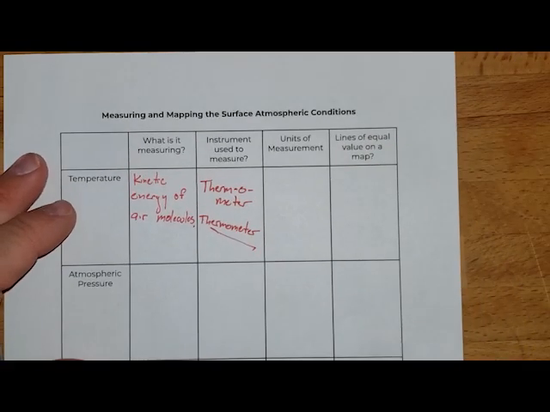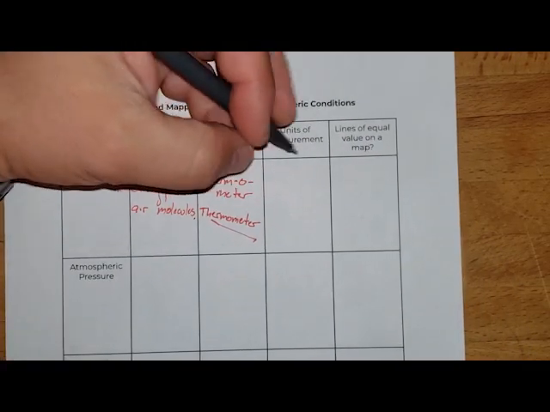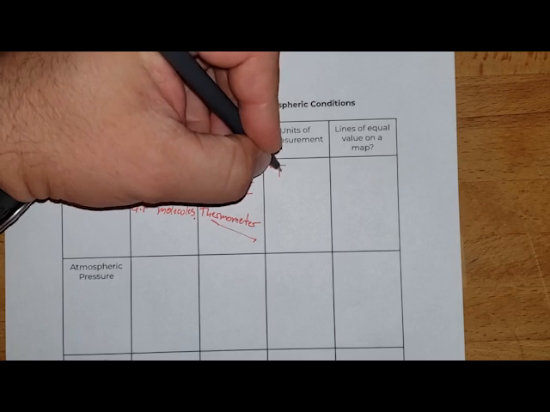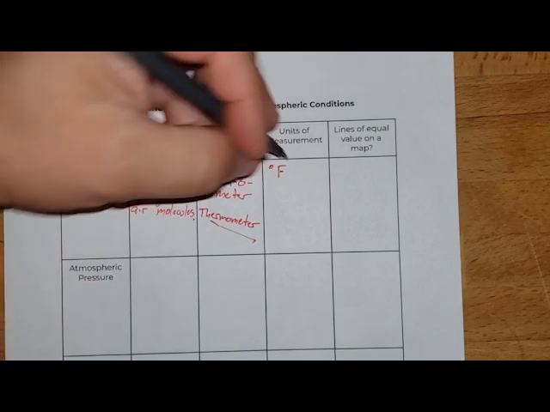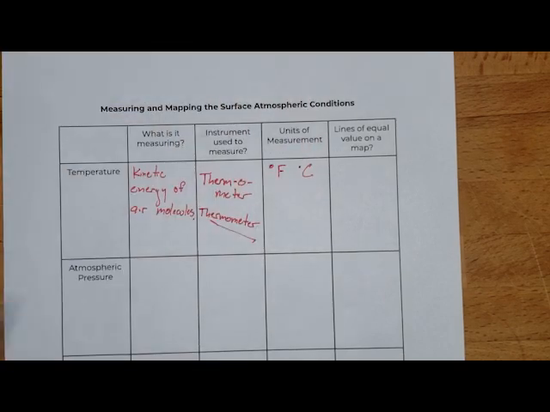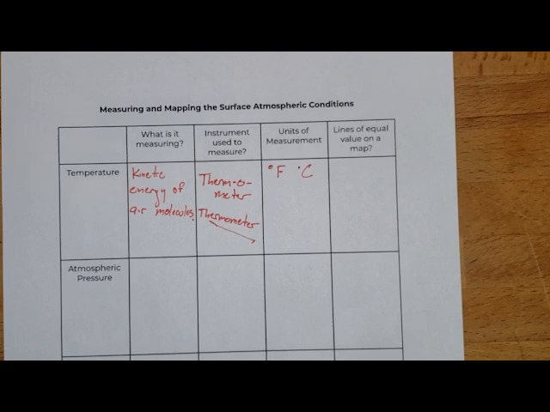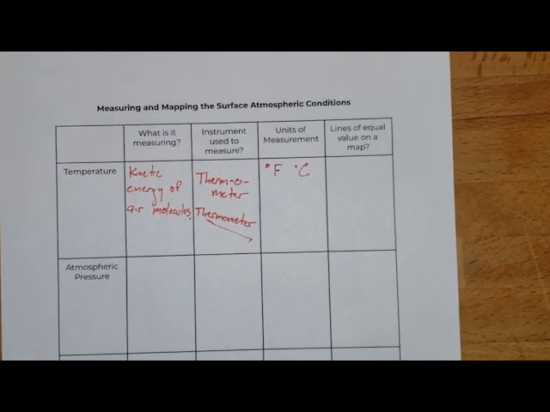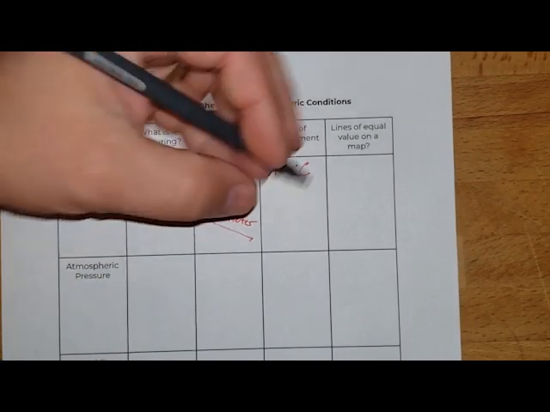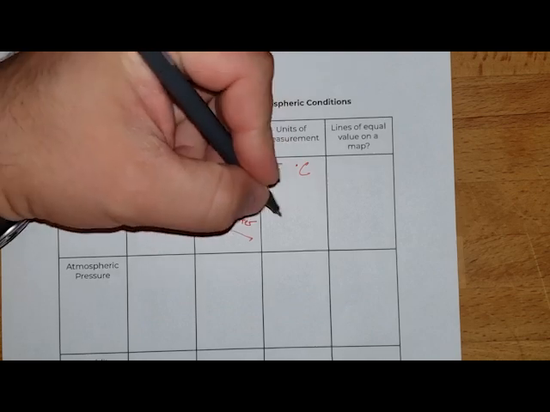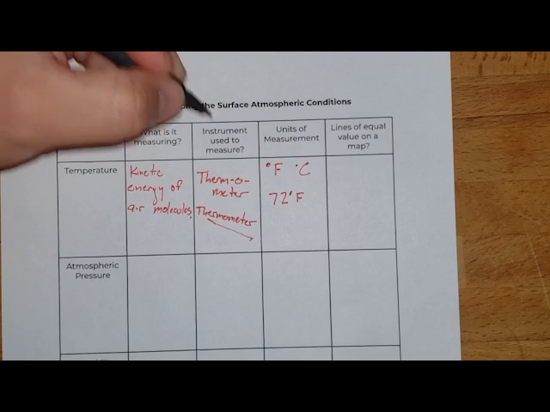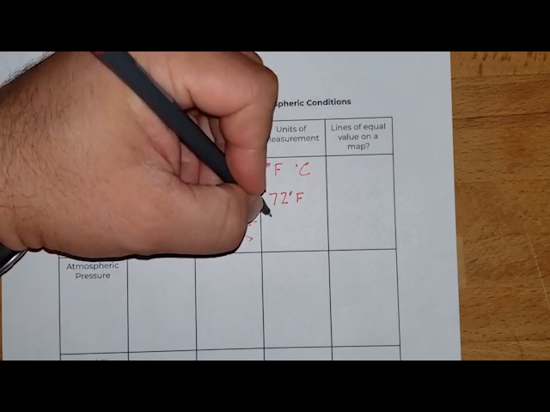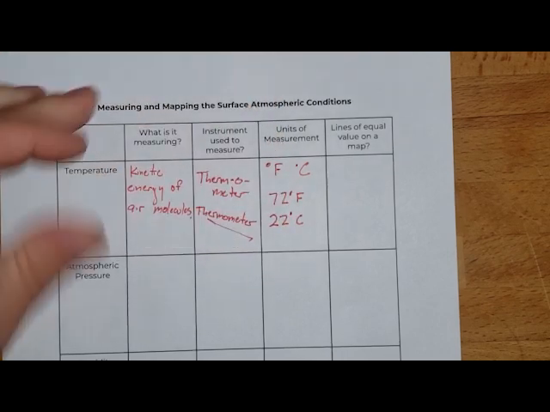Okay, it's going to be recording it two different ways. Here in the US, it's going to be in degrees Fahrenheit, and in other parts of the world, it's going to be in degrees Celsius. Now, for our temperature, there are some averages, right? So average room temperature in Fahrenheit is about 72 degrees Fahrenheit. In Celsius, that's going to be around 22 degrees Celsius.